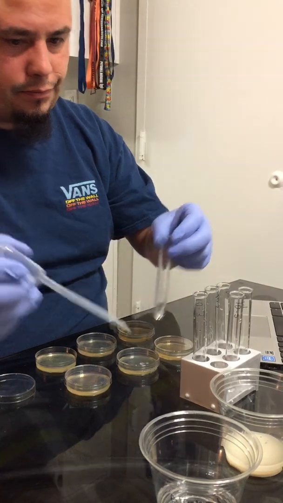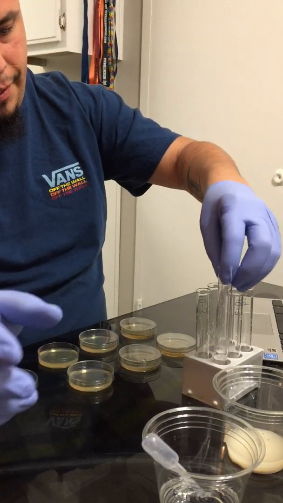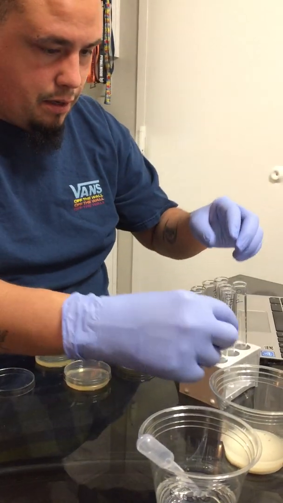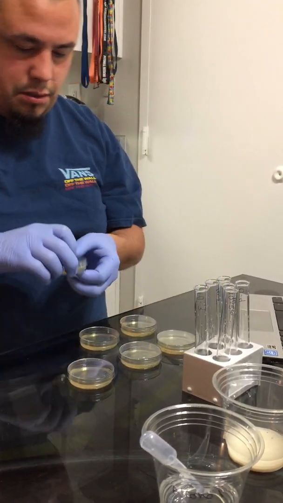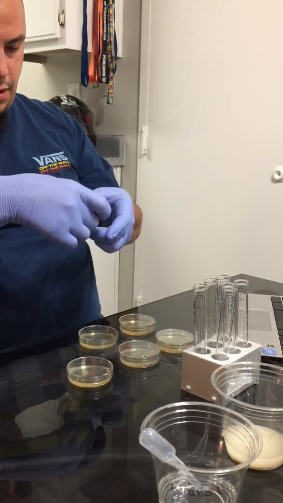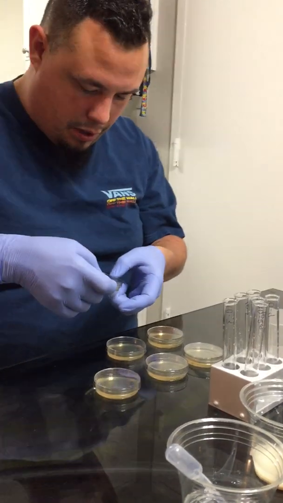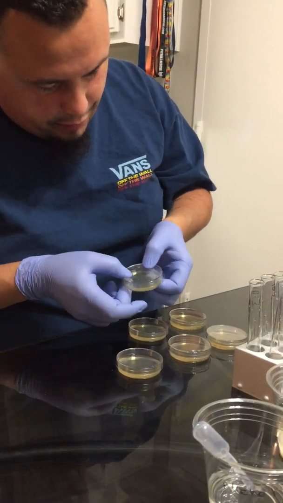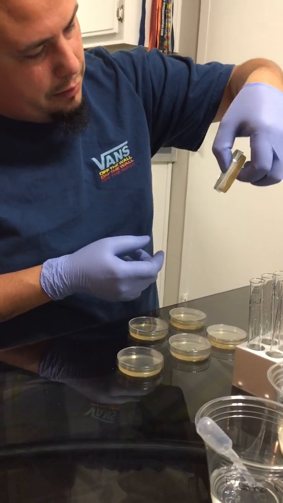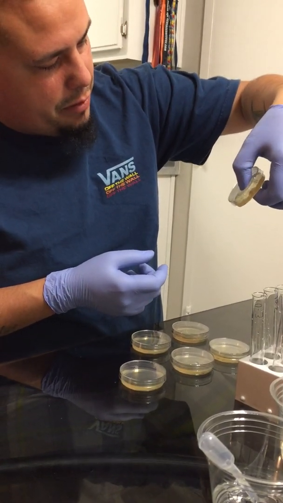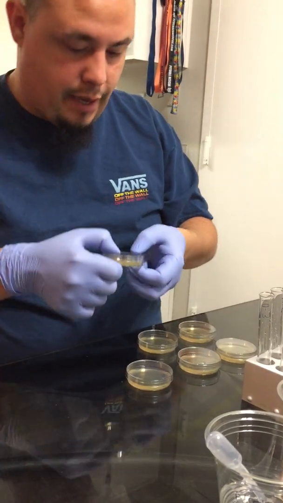Perfect. Okay, now we have our plates poured and all of our samples smeared on the agar. So this is the first part of the lab.